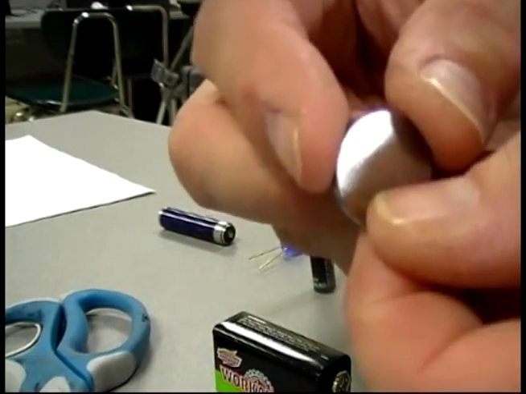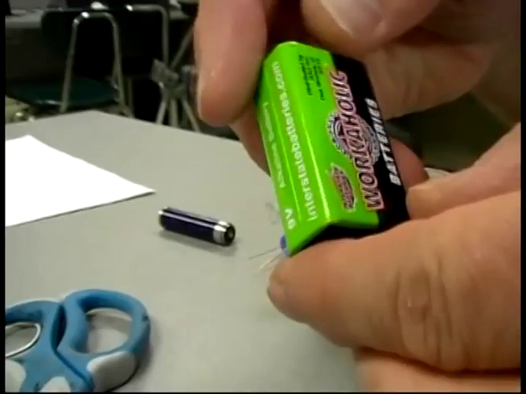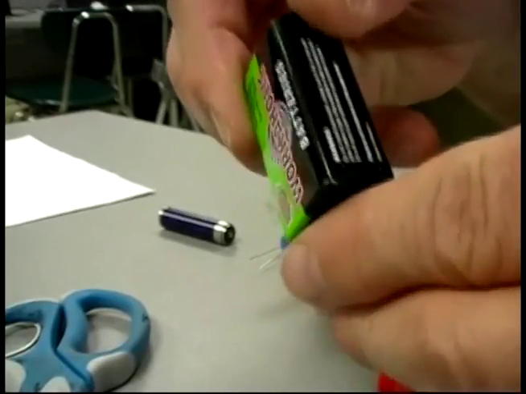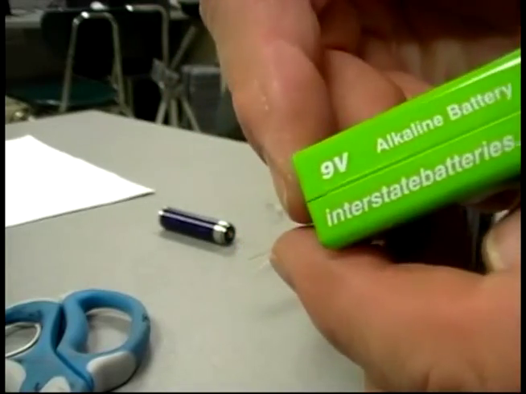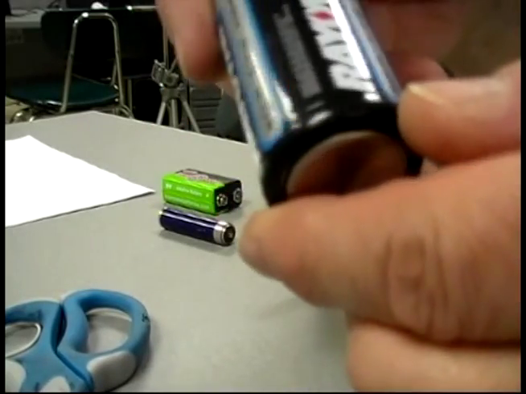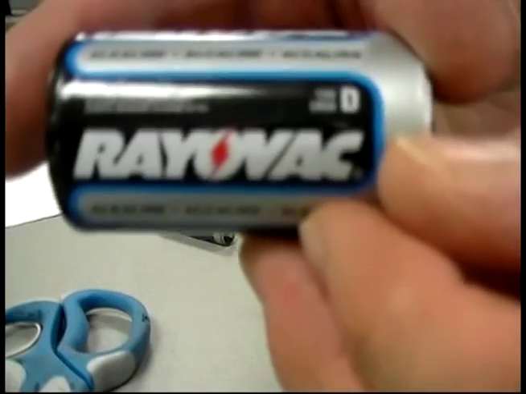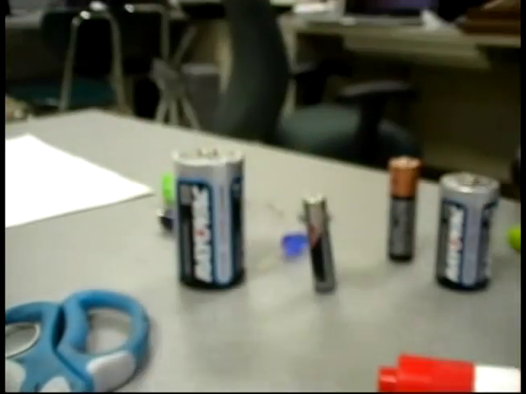So if a battery has one side that says plus, the other one must be the minus. You can read exactly how many volts they have. This one says 9 volt. And this one here says 1.5 volts, or 1.5. So that's our battery.